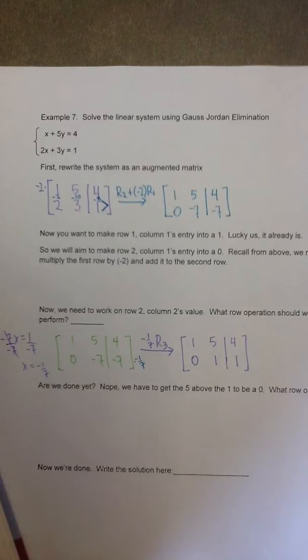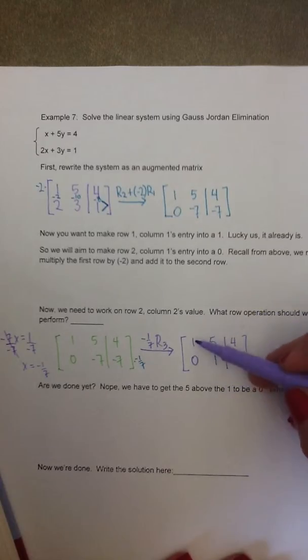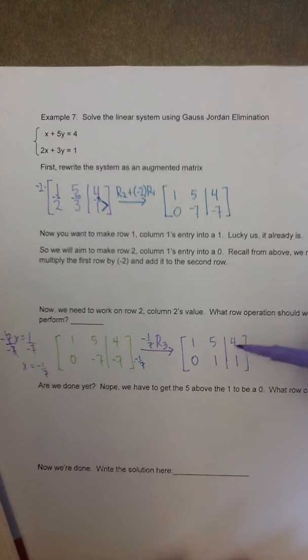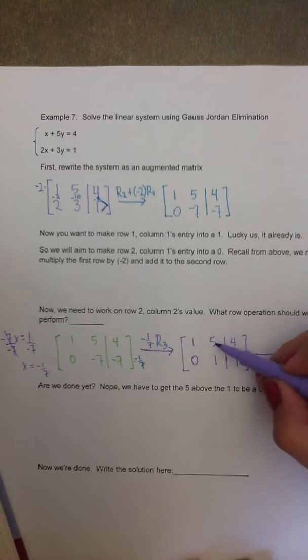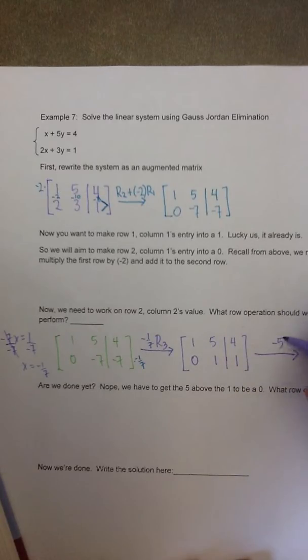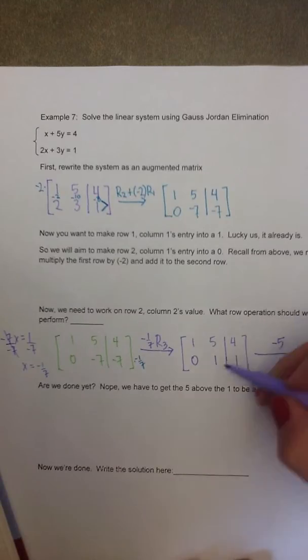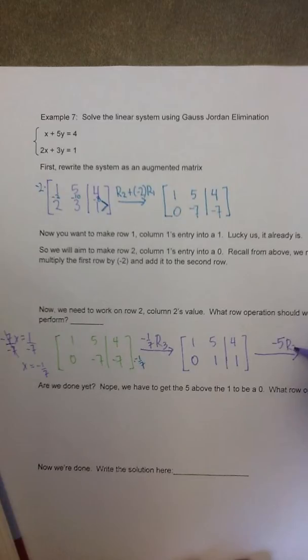Are we done yet? Well, first column's done. Second value on the principal diagonal is a 1, but this 5 still needs to become a 0. So, what's the row operation, I ask you? Well, the opposite of 5 is negative 5, and that needs to be multiplied by the row that has a 1 in the same column, which is row 2.